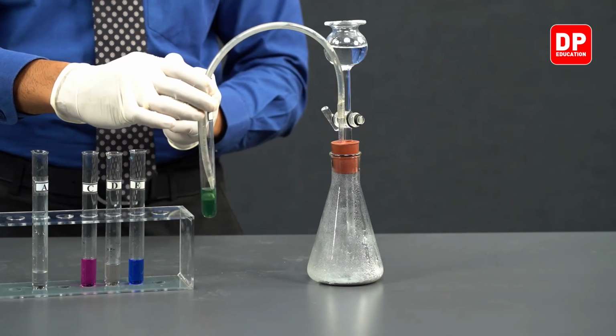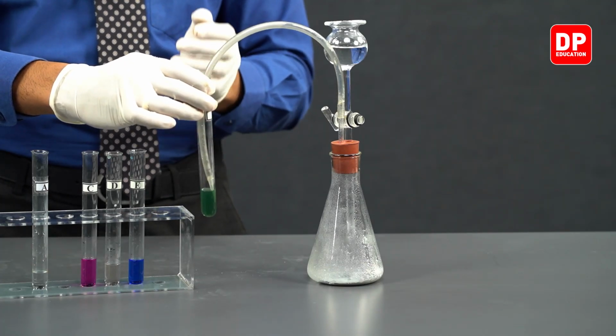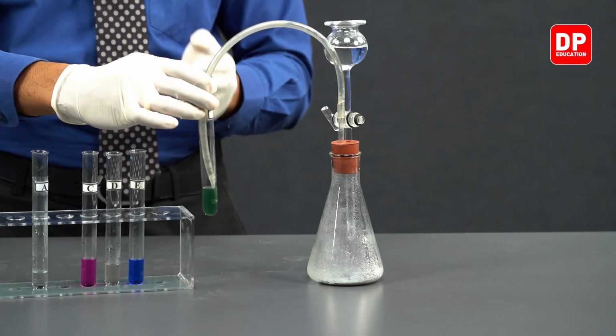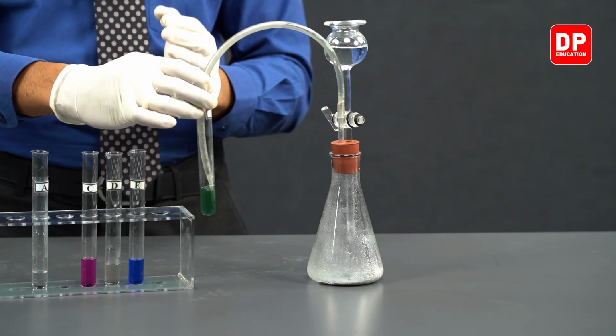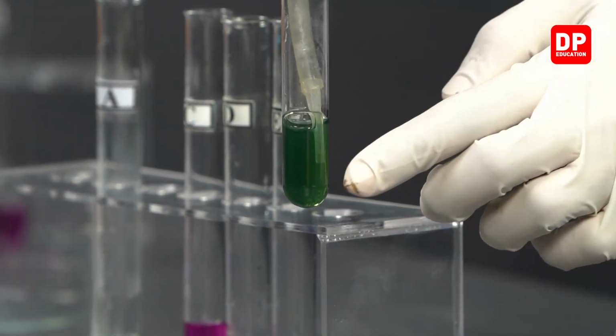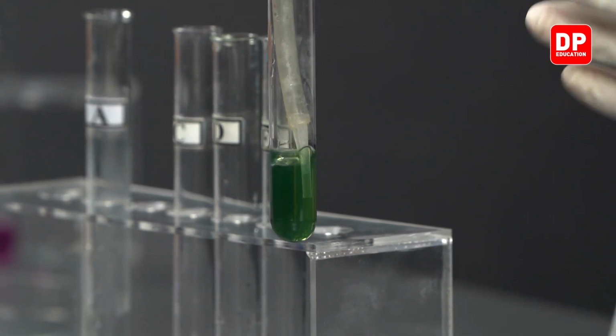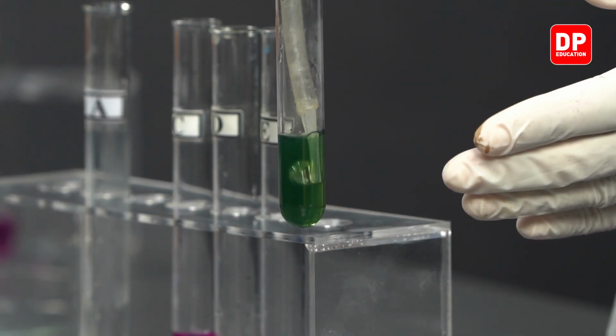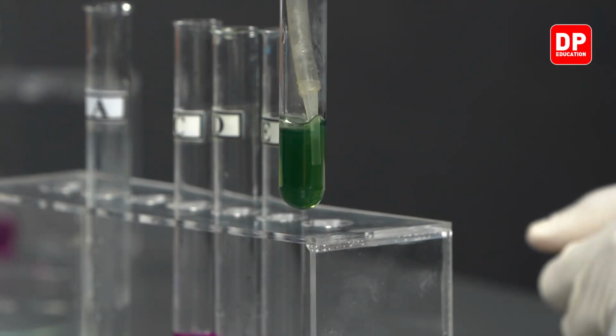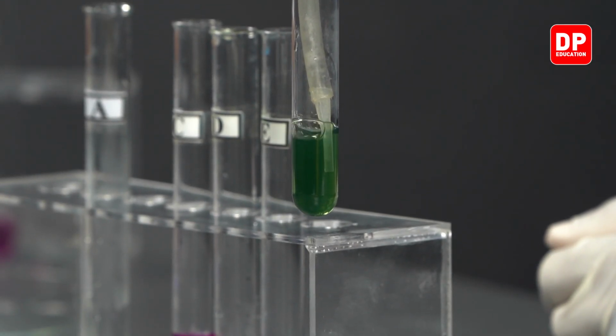This green color is there due to the formation of manganate ions. Permanganate ions are purple in color. However, manganate ions are green in color. That is why we see this green color that is formed here.